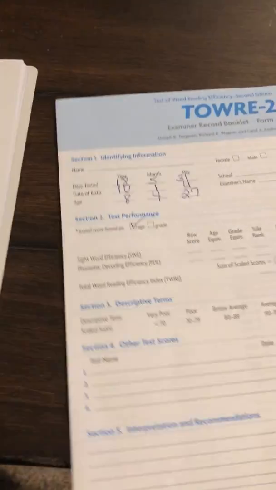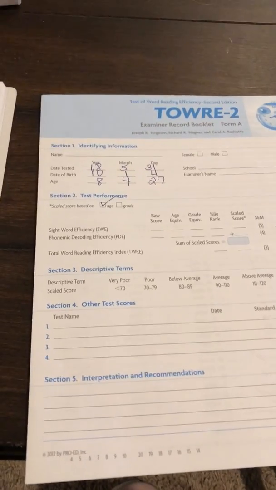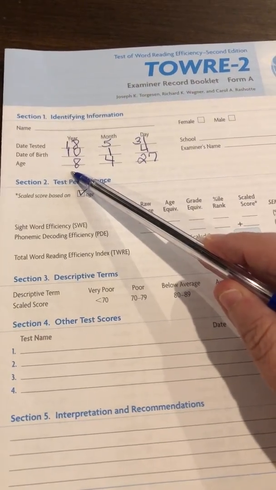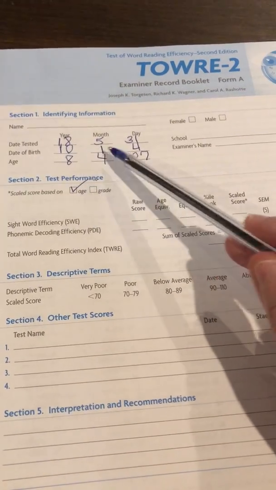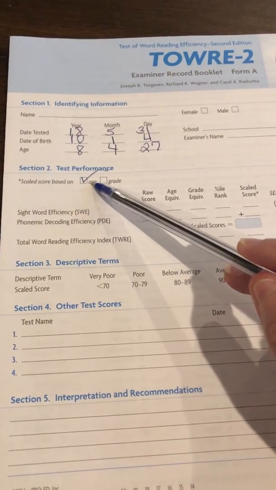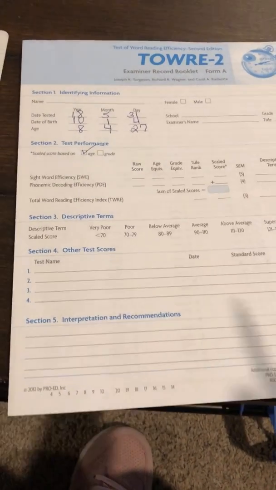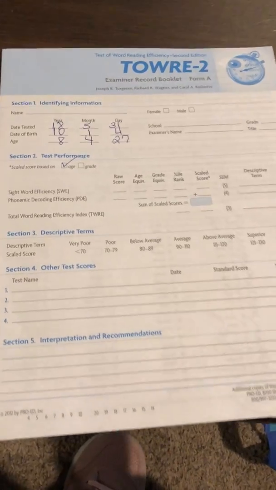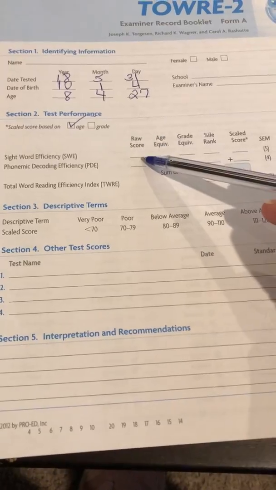Hi everyone, now we're going to look at our Tower 2 and score it so that we can figure out what in the world that means when it comes to the results our child had. Remember, I used the chronological age, so 8 years, 4 months, 27 days, and I'm doing the scale score based on age, not grade. This is particularly beneficial in the summertime when they are between grades. Okay, so the first thing I need to do is get raw scores.